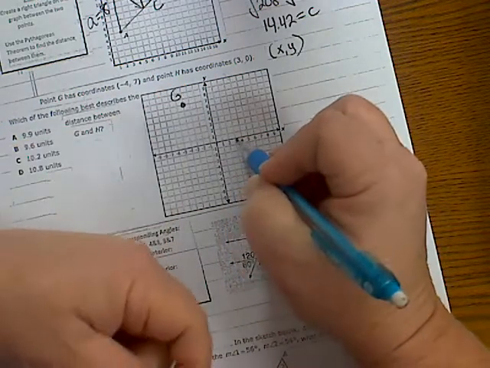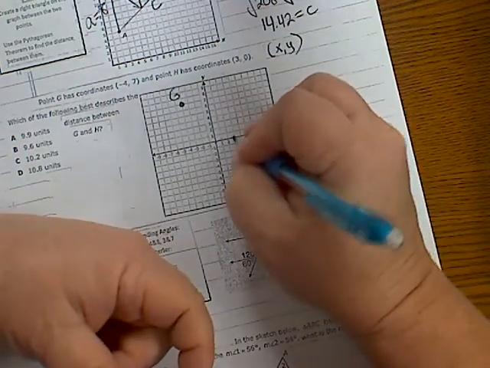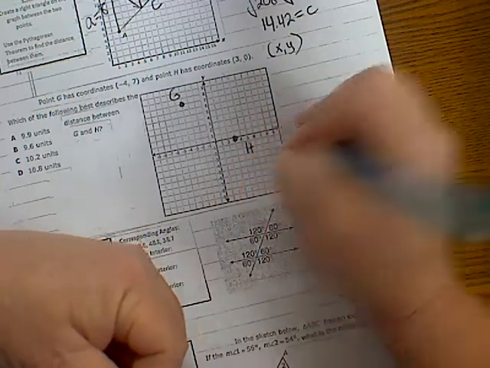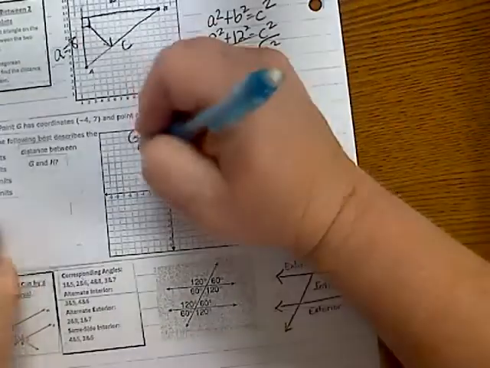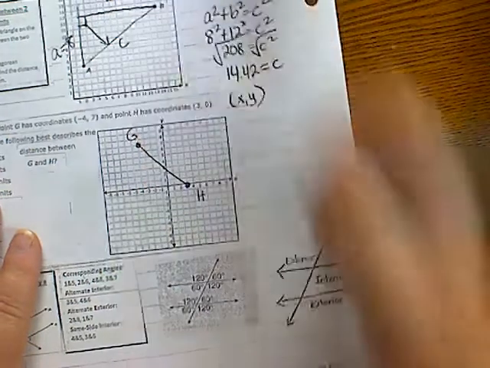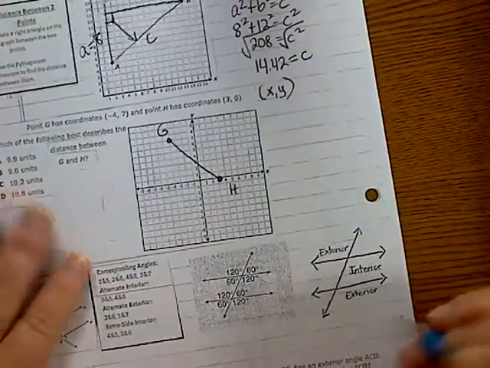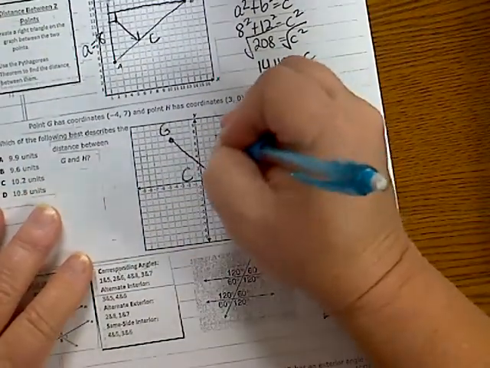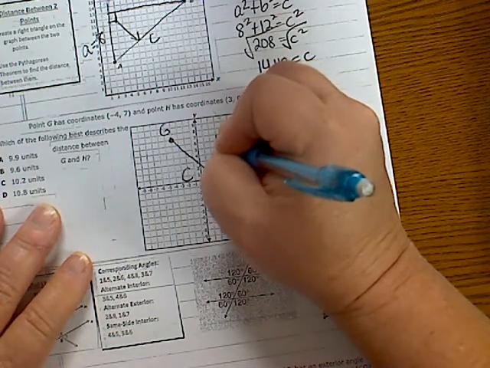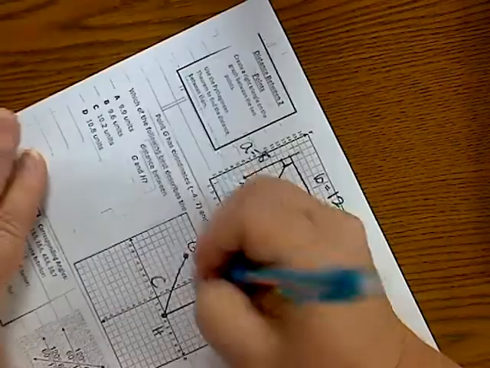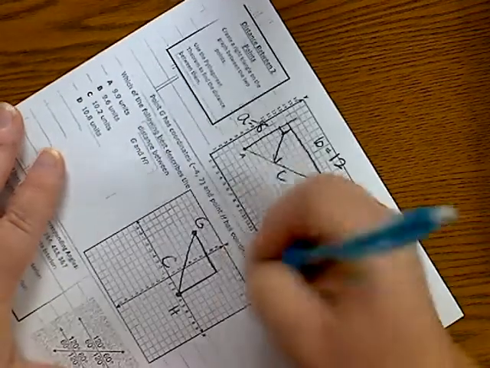Point H is at across to 3. And then it tells you don't move up or down. Just leave it right there. So that is H. Okay? So now I'm going to connect my points. And when I connect my points, I end up with a diagonal line. And I'm telling you, a lot of you are getting these wrong still. And they're very, very simple. You just have to remember what to do.